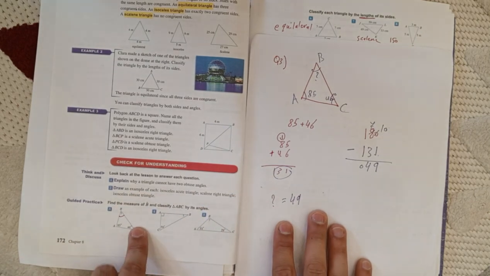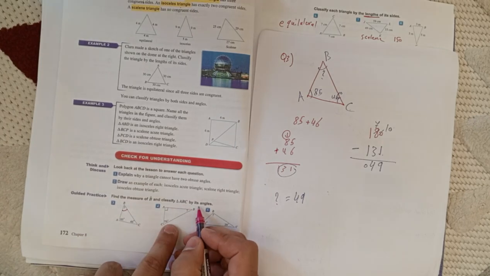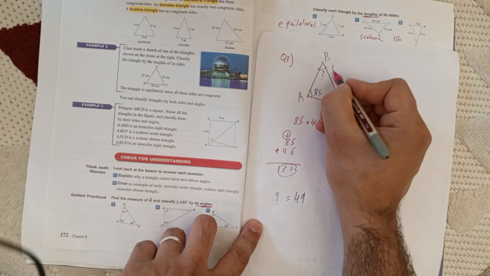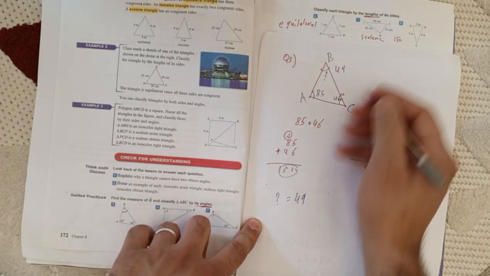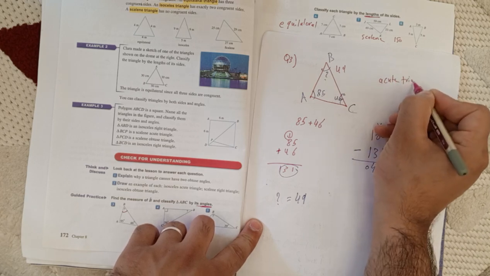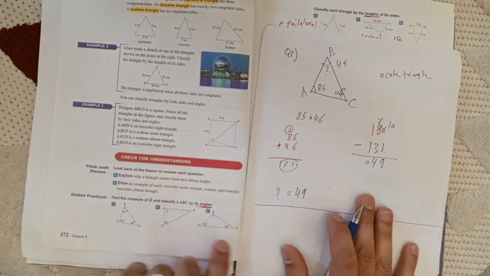Now the question says, classify each triangle by the angles. If you look at the angles 49, 85, 46, all the angles are less than 90 degrees, so it's an acute triangle.